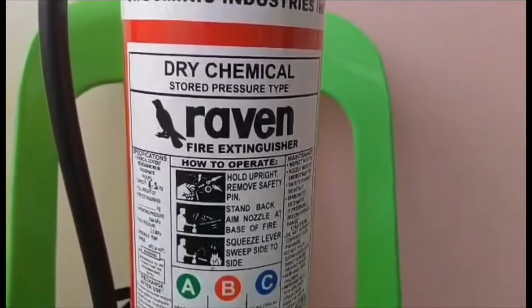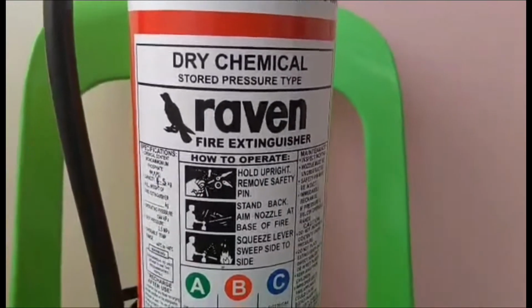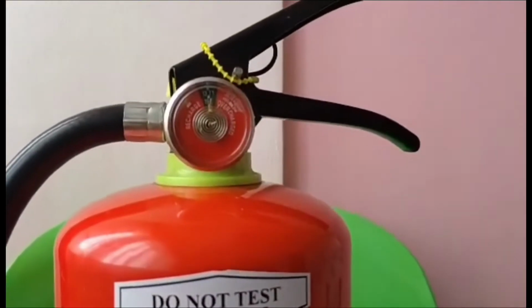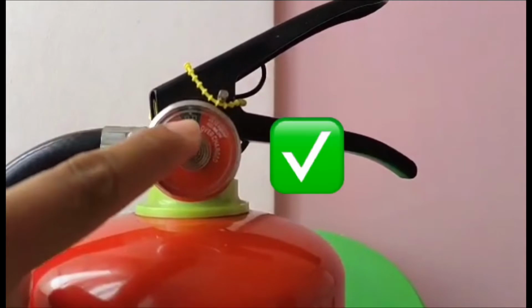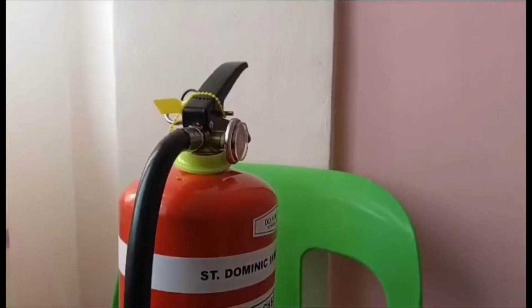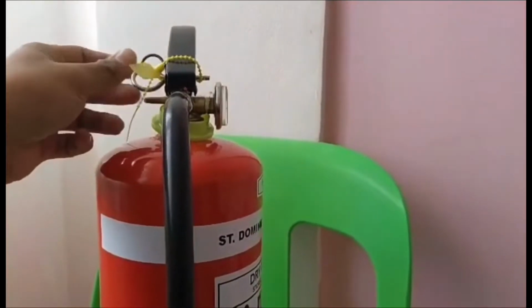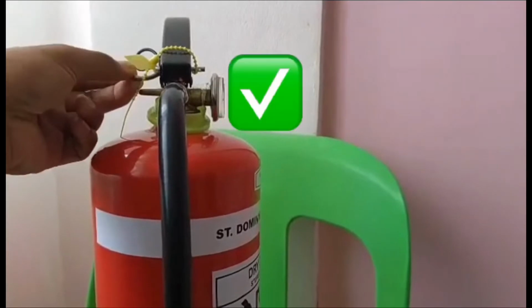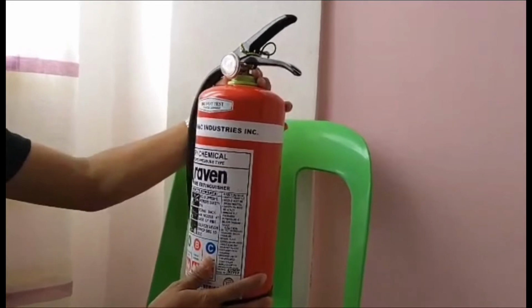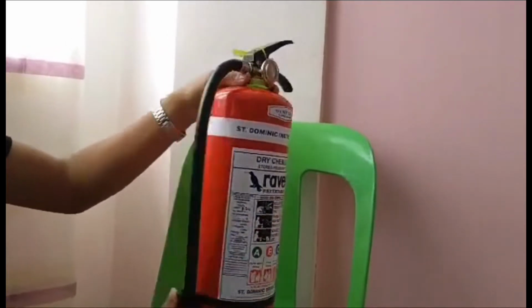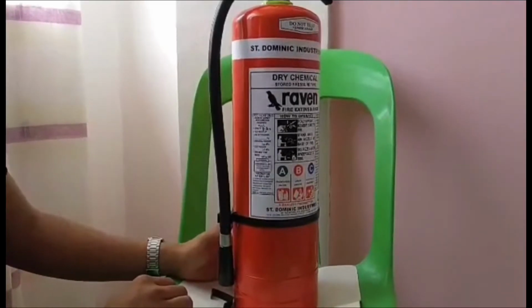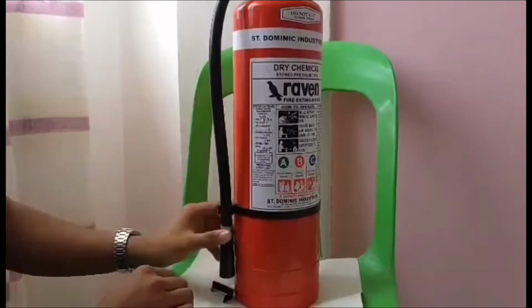First, ensure the operating instructions are clearly visible and face frontward. Next, make sure the needle gauge is on the green, signifying that there is no pressure leak. Next, check the tamper seal and pull pin to ensure they're in place. Check the body of the extinguisher for indents, corrosion, or signs of leakage. Check the discharge hose for blockages in the nozzle.